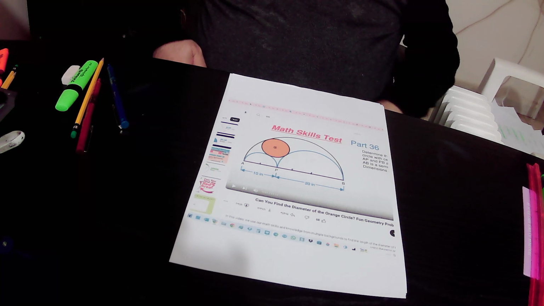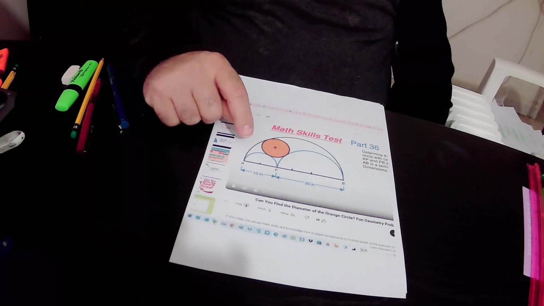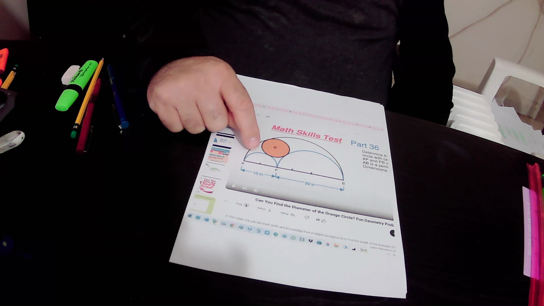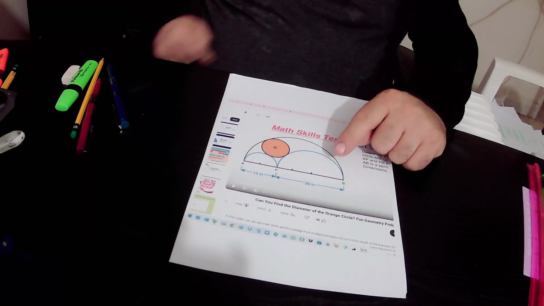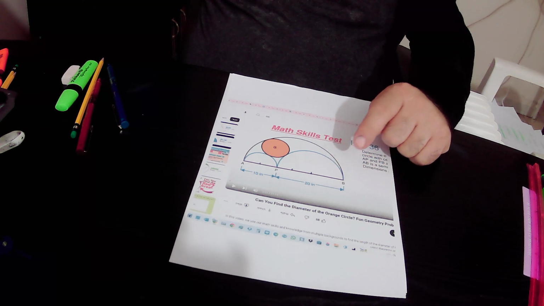We know that the diameter of this small semicircle is equal to 10 units, therefore the radius is equal to 5 units. The diameter of this semicircle is equal to 20 units, therefore its radius is equal to 10 units.